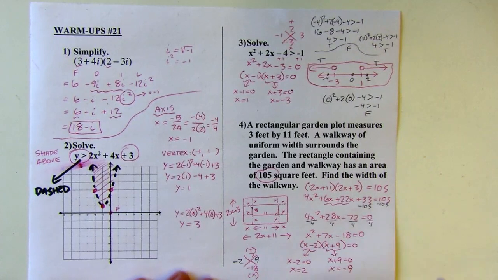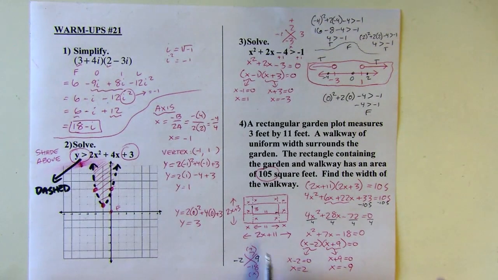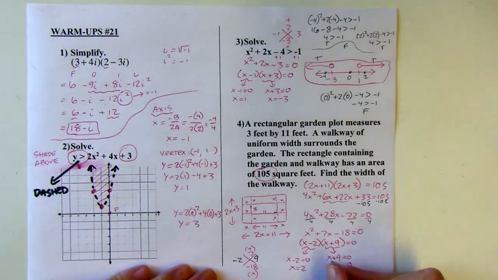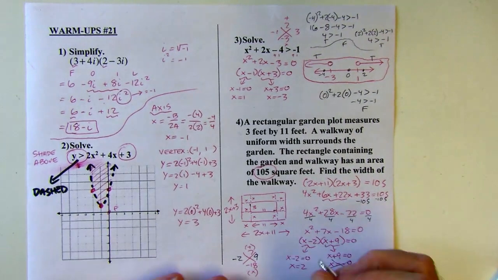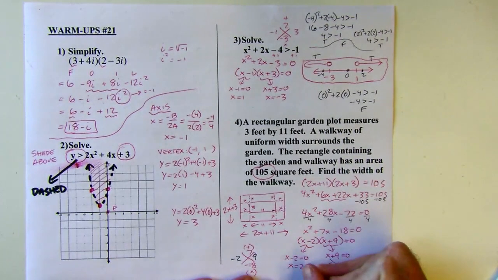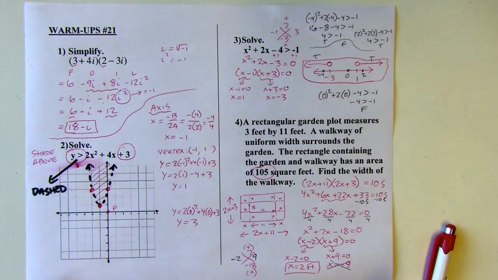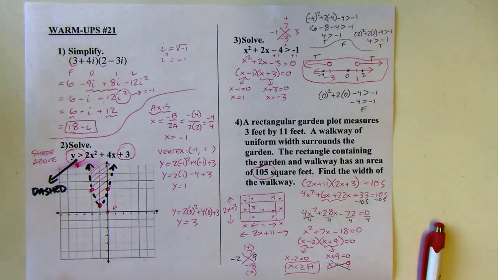Okay, so hey, I've got two possible values for x. 2 and negative 9, but that sidewalk can't be negative 9 feet wide. That doesn't make sense. Negative distance can't exist. So my answer is going to be 2, and I need my units there. It's 2 feet wide, right? Because the area was in square feet. And there we go. And that's the end of the warm-up, and I'll see you next time.